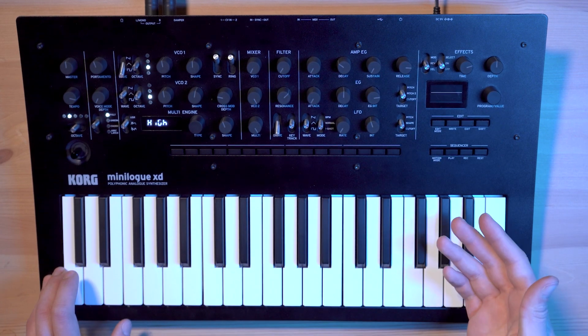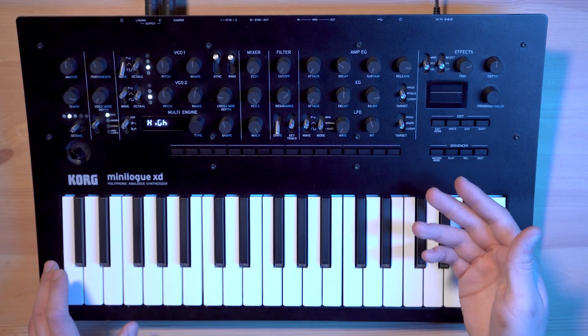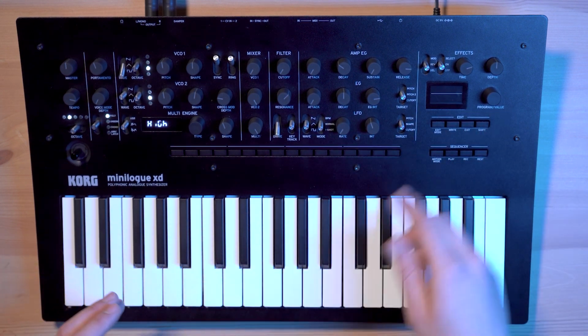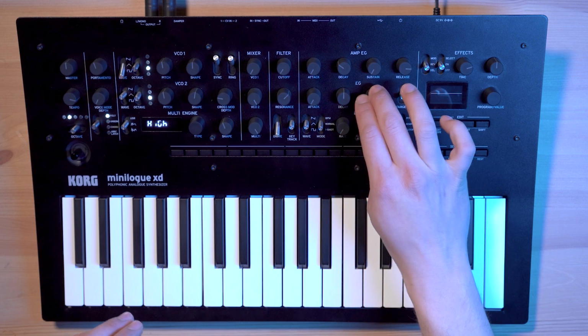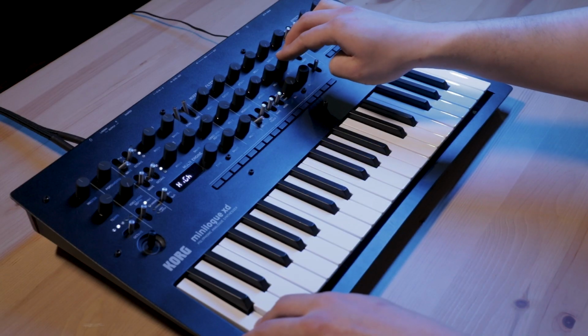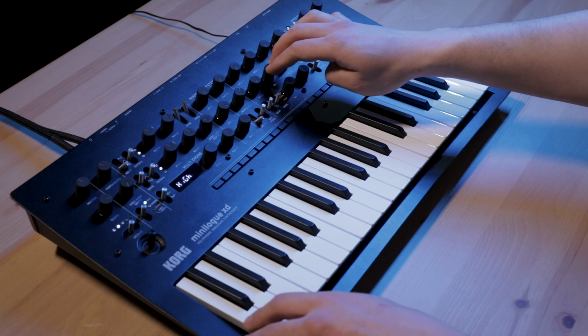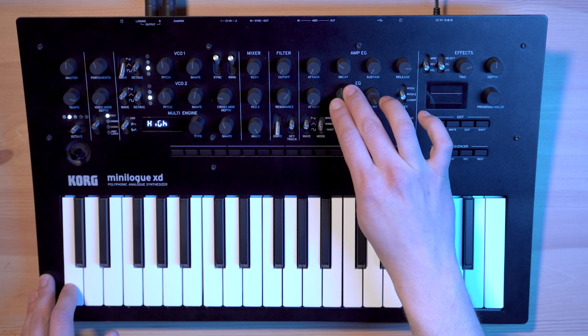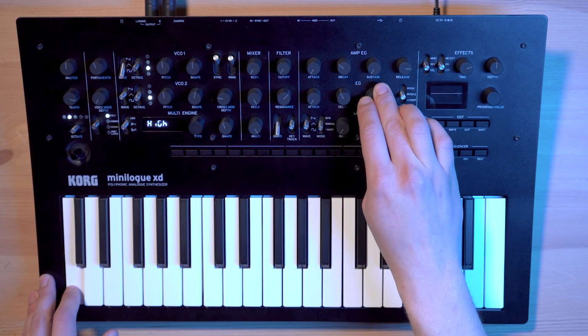And of course, the envelope generator intensity knob right here determines the amount that the envelope generator is modulating whatever parameter it's currently targeting. So if I turn that up, I'll get more of a fall from that oscillator. And then turn up the decay and I'll get a longer fall. Or a shorter fall and less intensity.